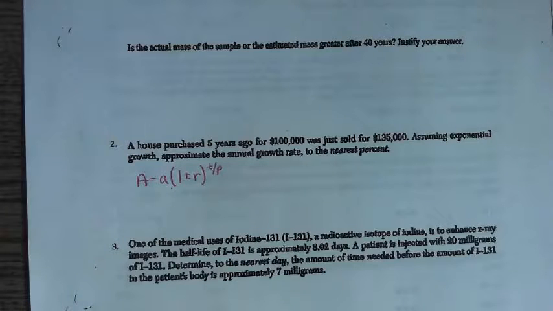What numbers can we plug in where? Let's start with the 5 years ago. A house was purchased 5 years ago for $100,000 and just sold for $135,000. Where would the 5 go? Jason? P?